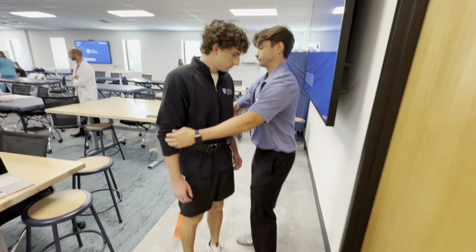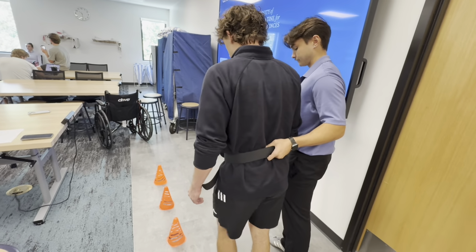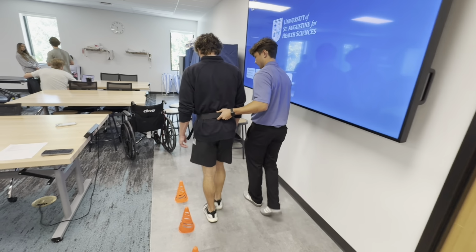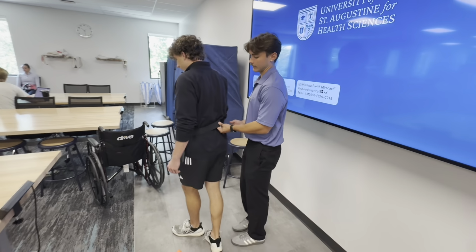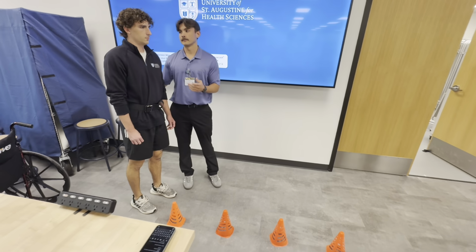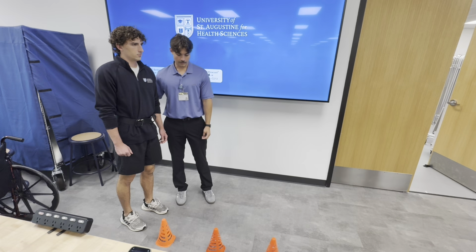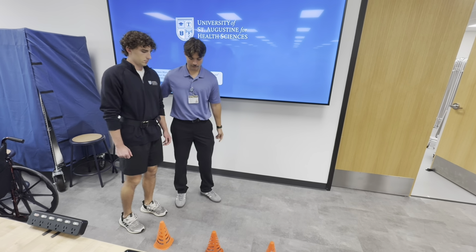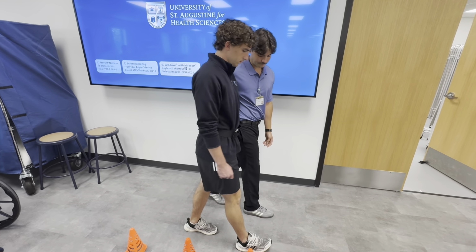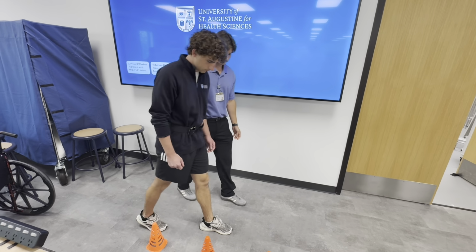Alright, I'll turn around. So, then we'll go back. Good. Take 3 steps. Perfect. And then we'll turn around again. So for a progression, we could add a metronome, which would increase step length and speed at the same time. And a regression is, we can just go over to the second cone, and then we can step forward, and weight shift forward, and then step backwards, and weight shift backwards.